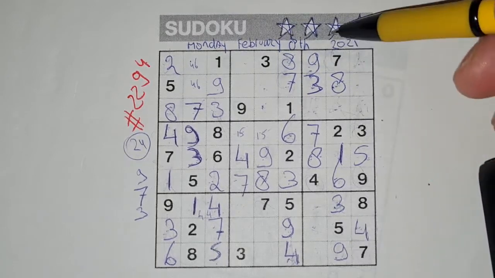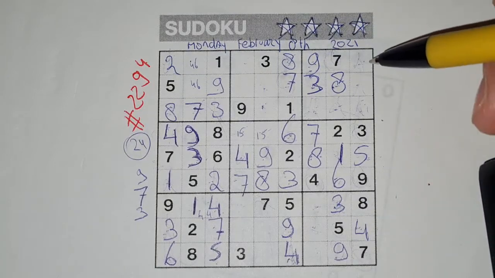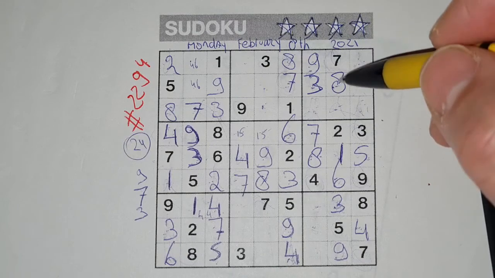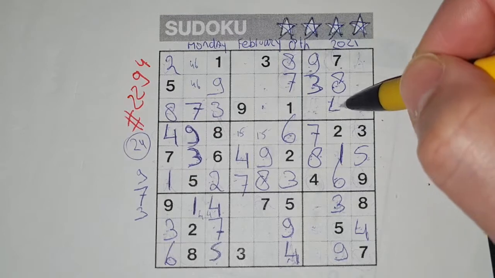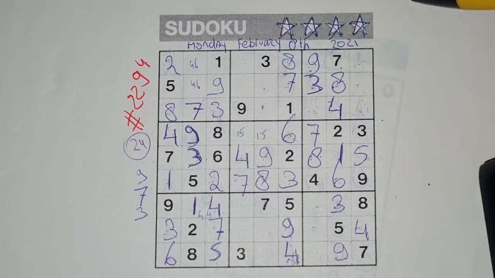1 number left in this column for the number 7. No, 7 we have. 4 is missing. Yes, 4 is missing.